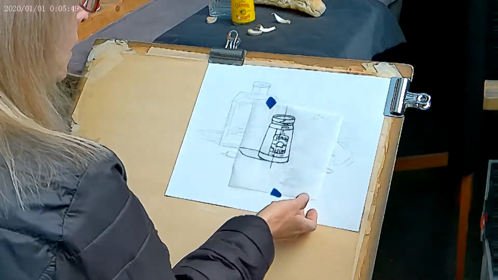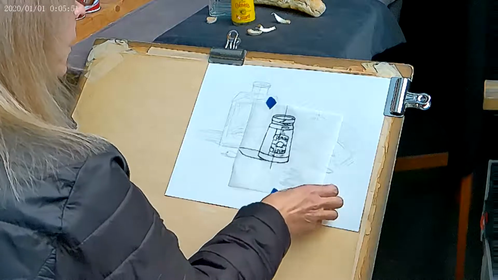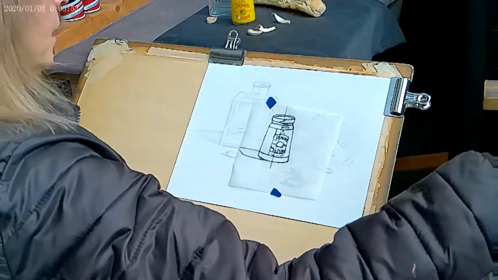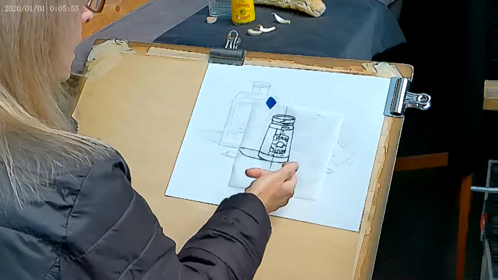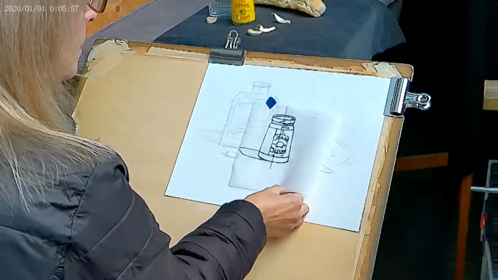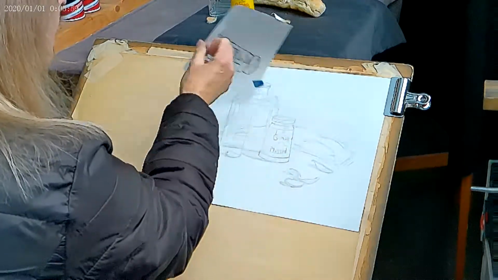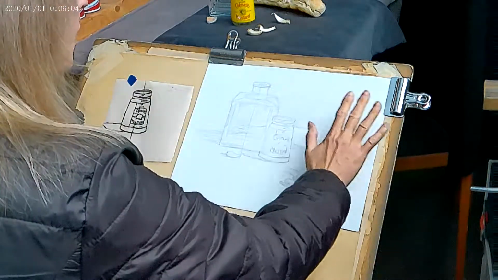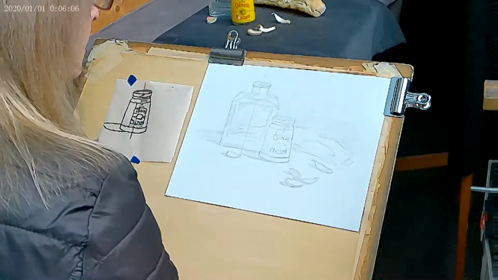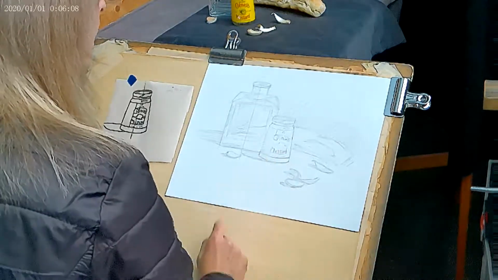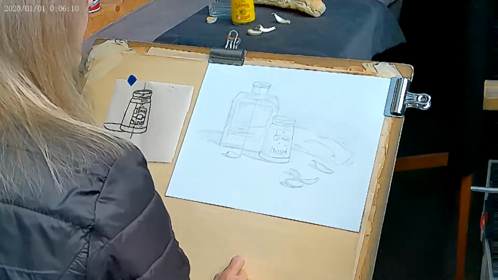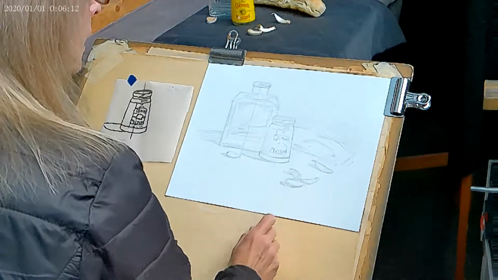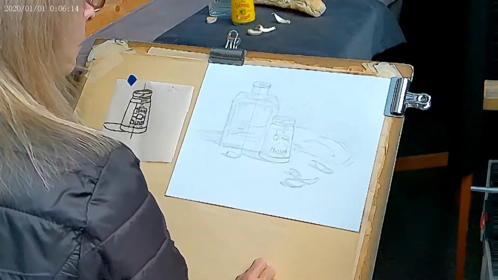So make sure that your initial block in is very light with your HB pencil, and then you can press harder to just put your design in again, okay. So I want a sort of silvery veil of pencil, all right, before we watercolor this, and then we're going to advance the drawing later on in the part 3 section.